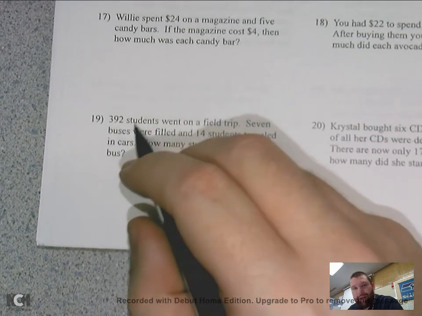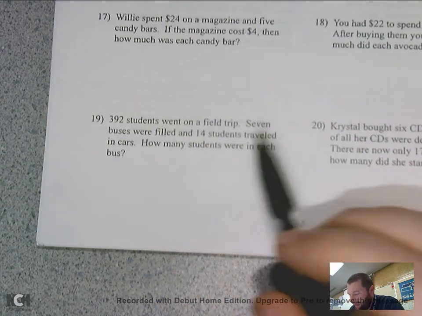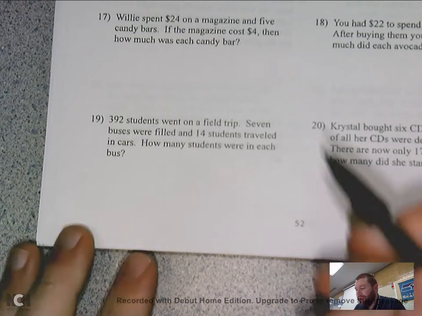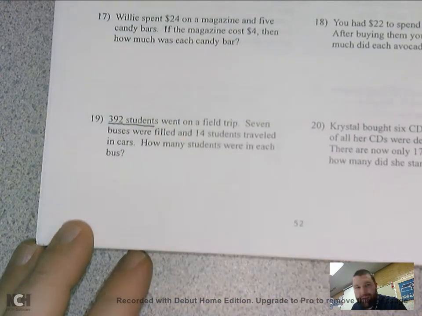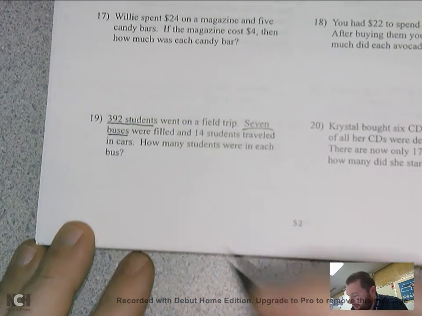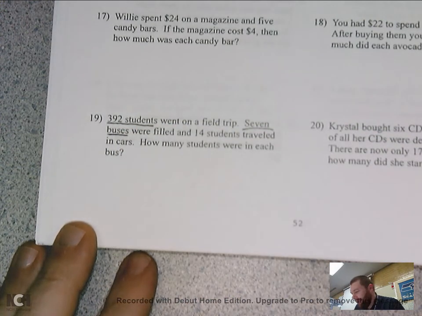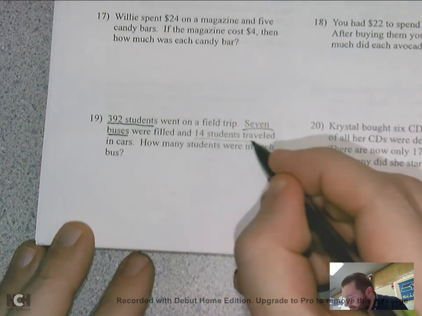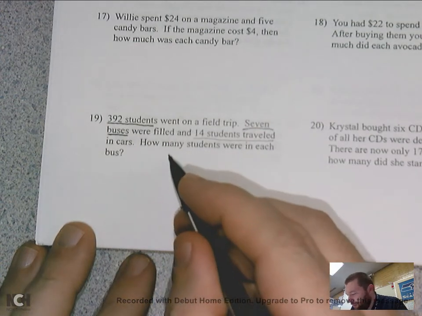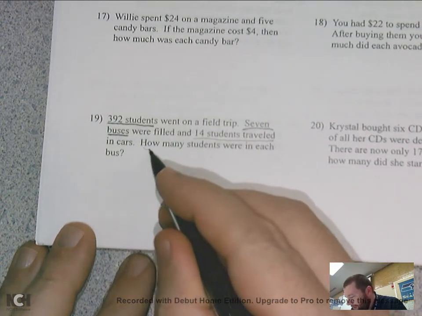392 students went on a field trip. 7 buses were filled and 14 students traveled in cars. How many students were in each bus? Now, again, with word problems, it's best to go through and identify the critical pieces of information first. So first thing I know is 392 students in total went on the field trip. There were 7 buses that were filled, and 14 students traveled in cars. Okay, and then it wants to know how many students were in each bus.